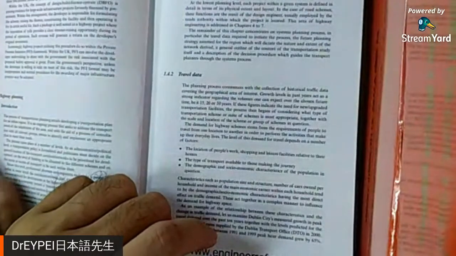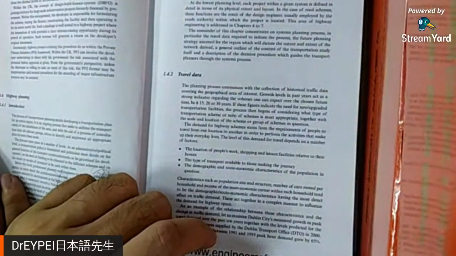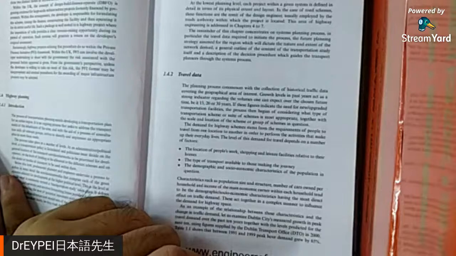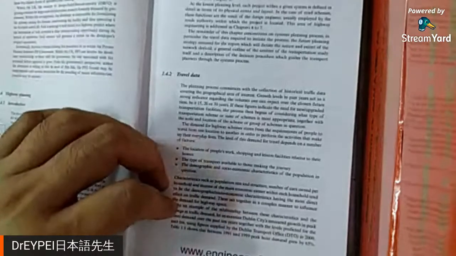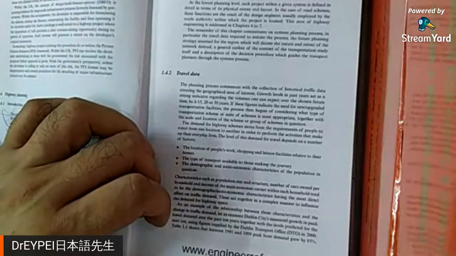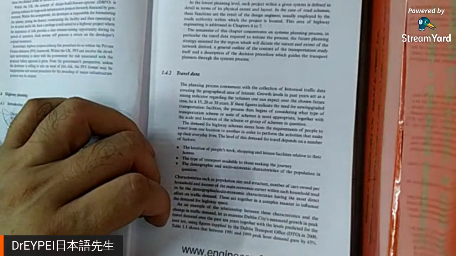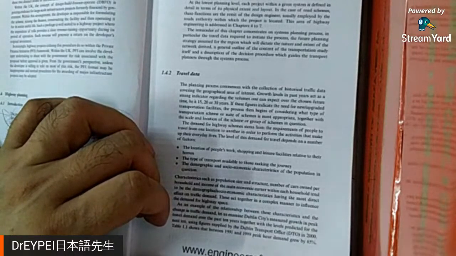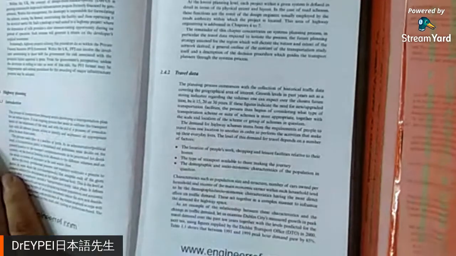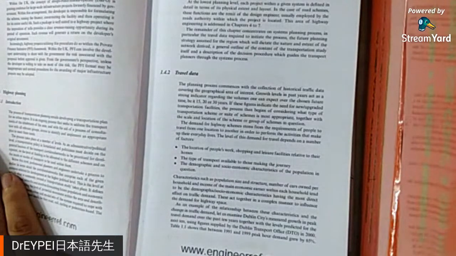So we have to start with collection or gathering of travel data. So what are the needed or necessary travel data that are required for highway planning? Because there are several factors. The level of this requirement for travel depends on a number of factors. For example, location of people's work, shopping, and leisure facilities relative to their home.